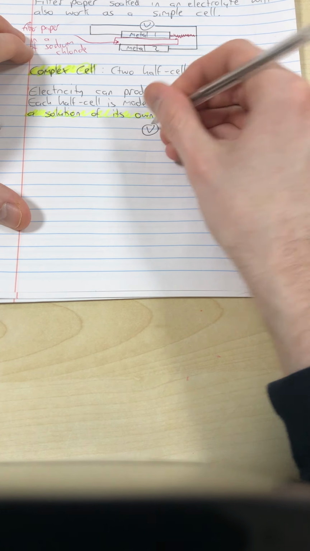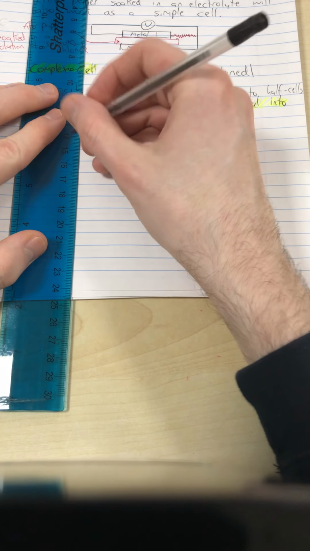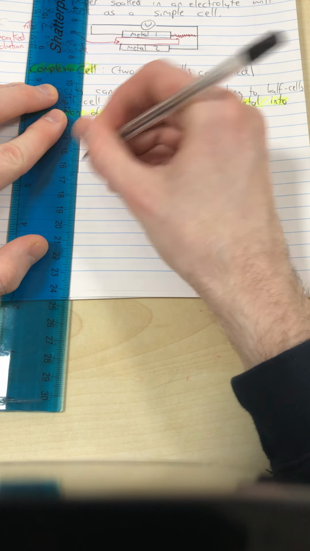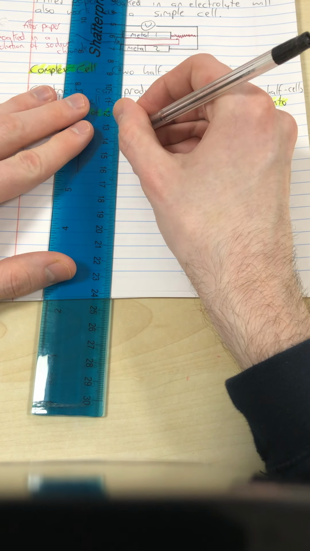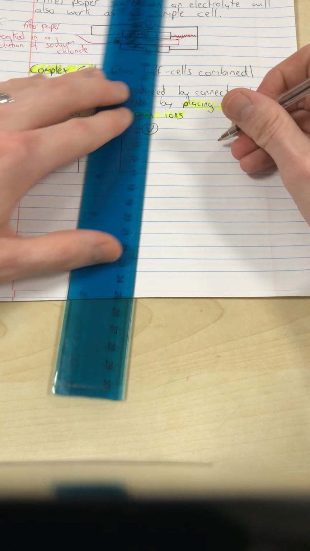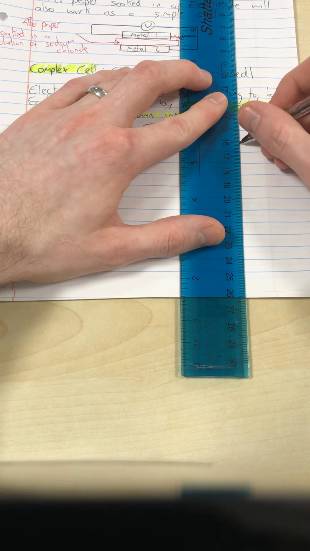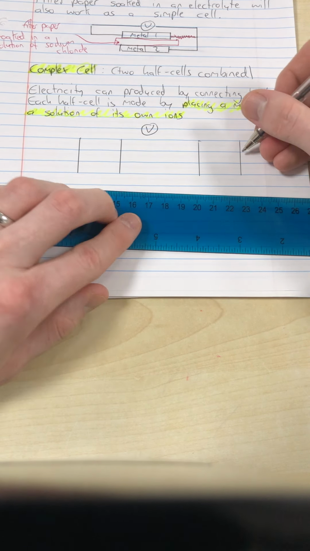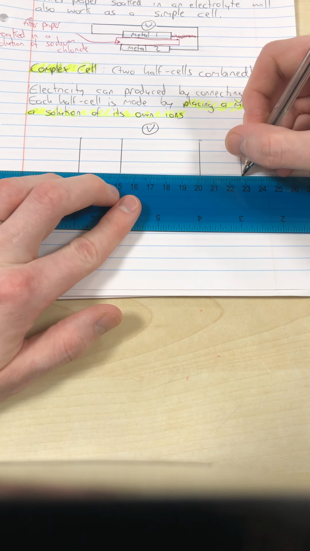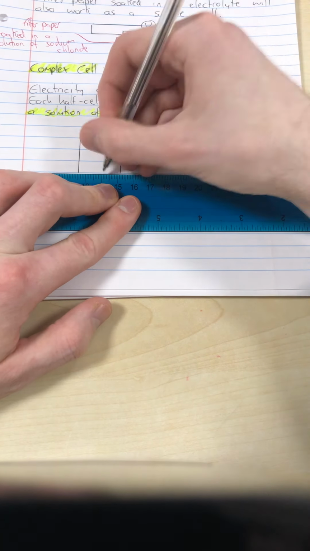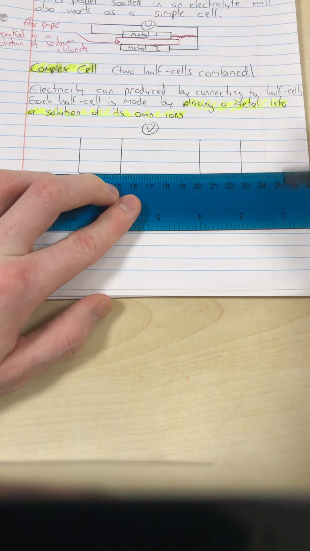So again, here we're going to have our voltmeter, that's measuring voltage in volts. And we are going to draw two half cells. So that's two beakers, like so.